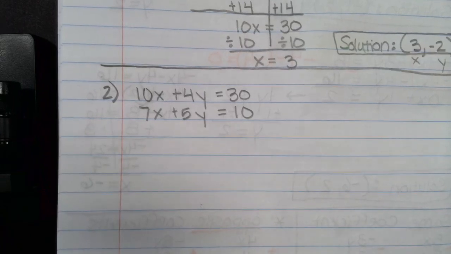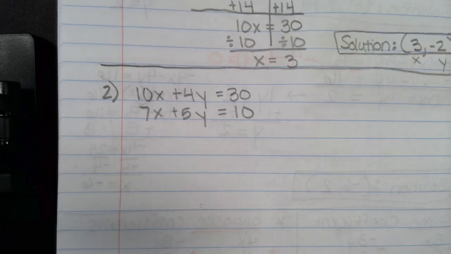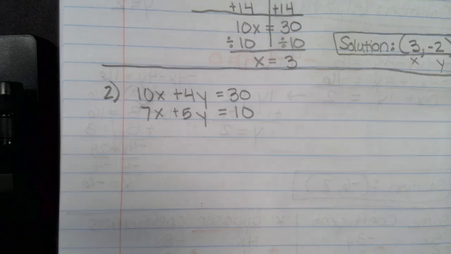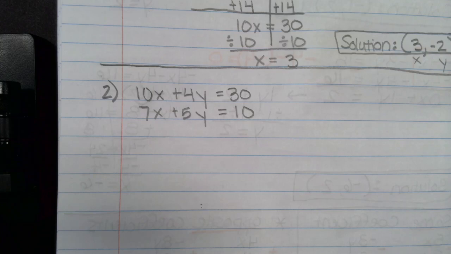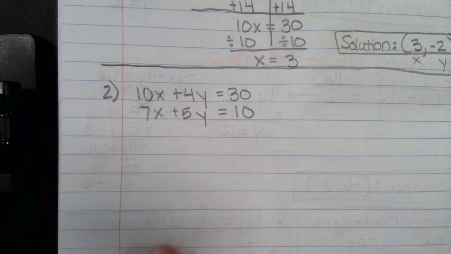Do we want our x's to match or our y's? It doesn't matter, we get to choose. Whatever we choose, we're going to have to think of a number that we can multiply to get the same number for those x's or for those y's. We did x's last time. Do we want to continue to do x's or switch it up and do y's? I think x's are outnumbering y's. All right, let's do x's.